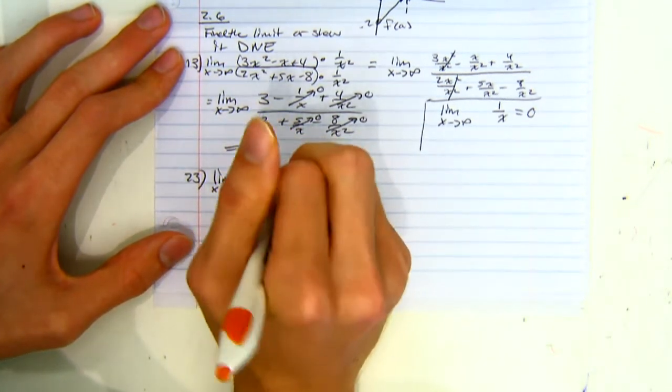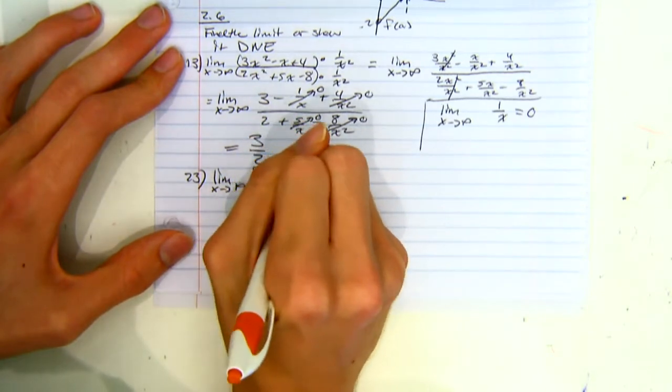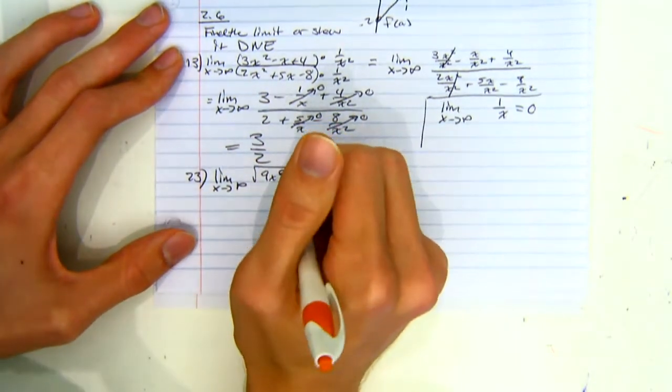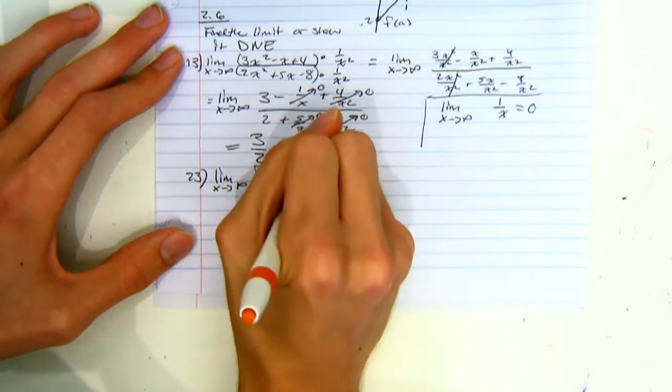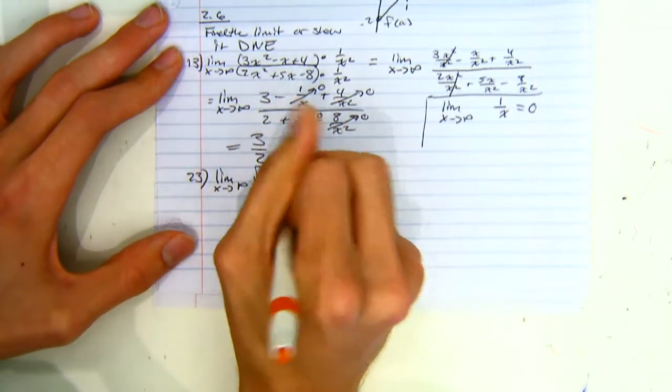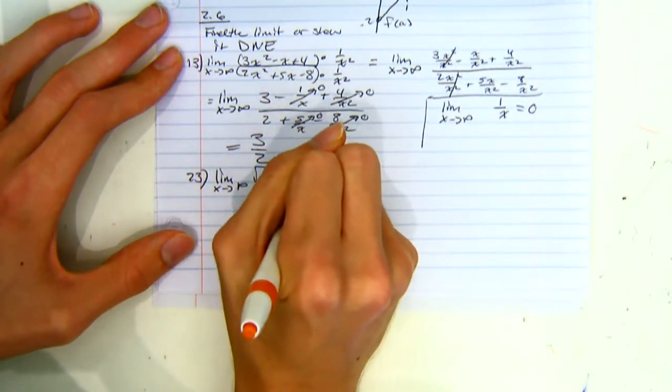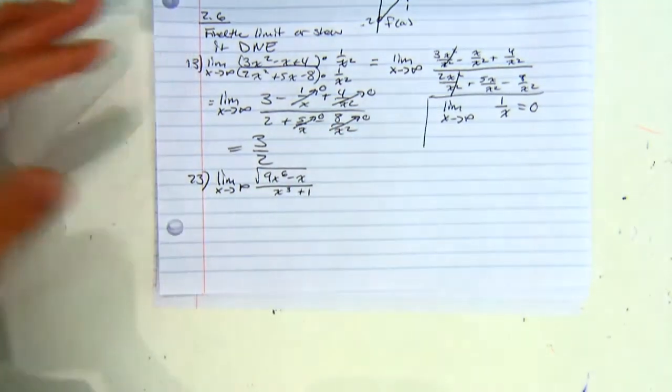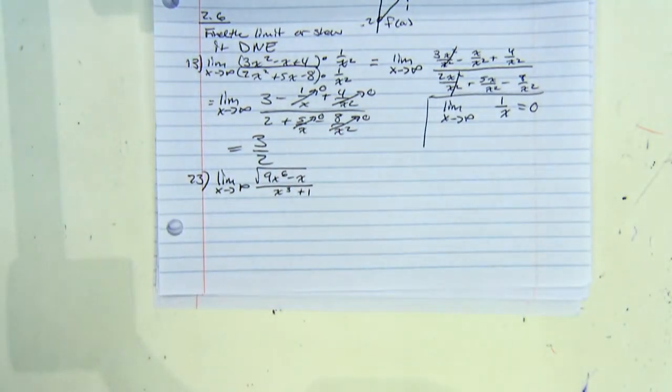So this one's a limit to infinity as well. It's the same concept, but it's slightly more complicated because of that square root. What was that? Oh, yeah, those are my infinities. It does look like a fish.